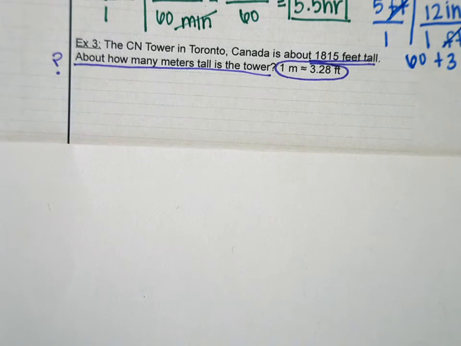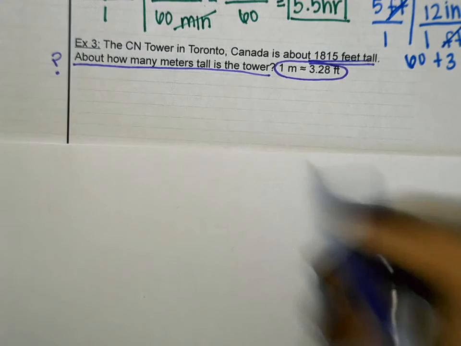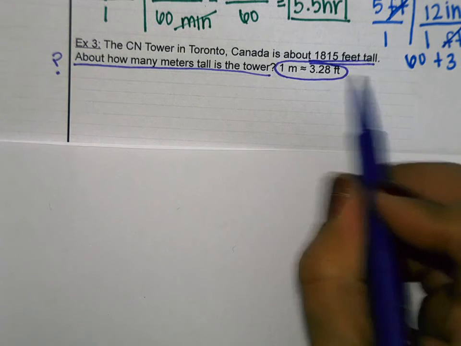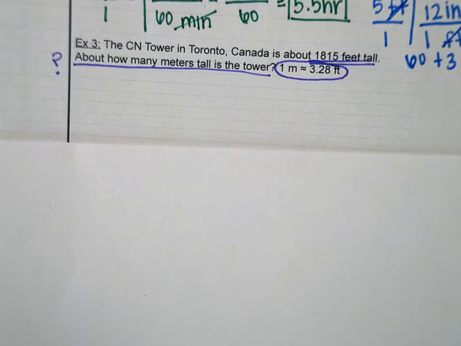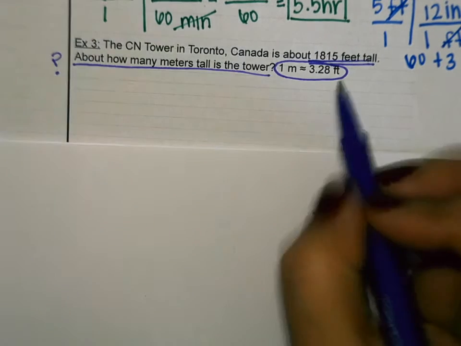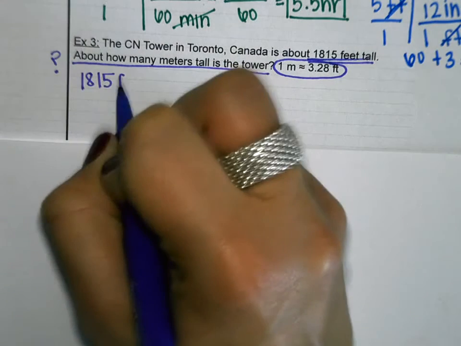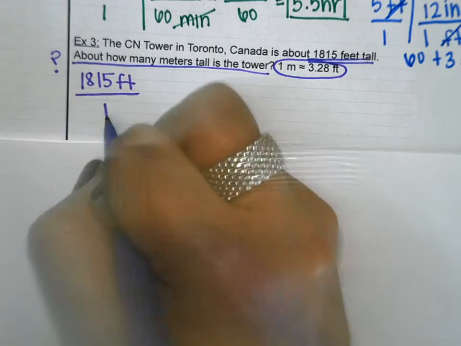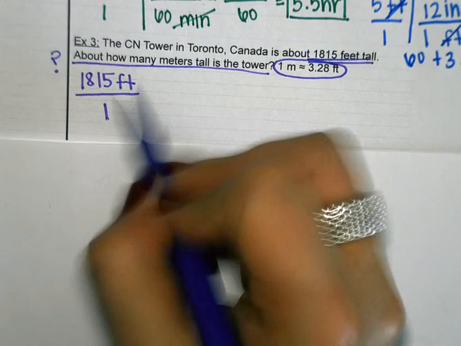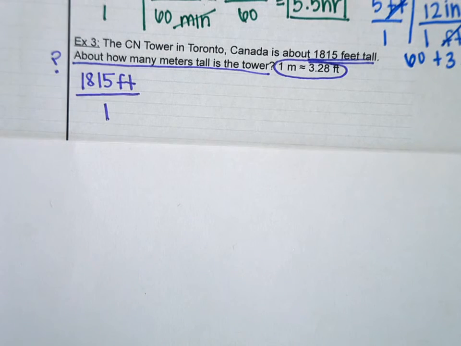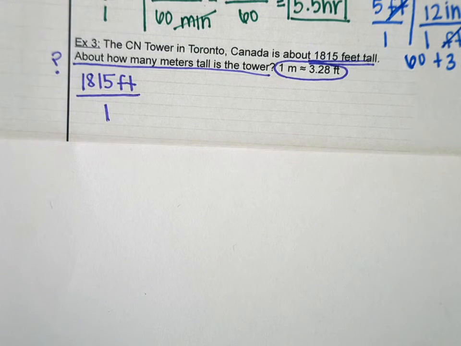So I circled the conversion factor. 1 meter is 3.28 feet. So step 1, we need to set up the given rate as a ratio. So we have 1815 feet over 1. And please notice that I always put the units here, because as a teacher, when I'm reading your work, I want to see what reduces.